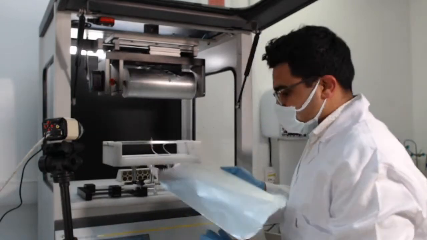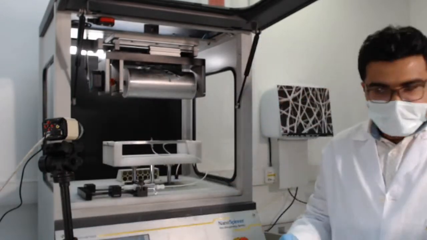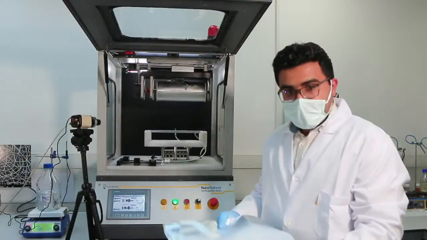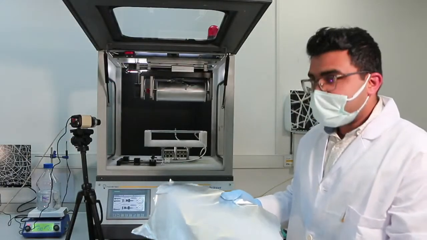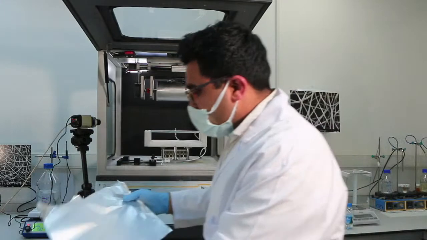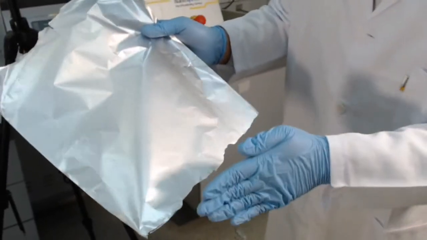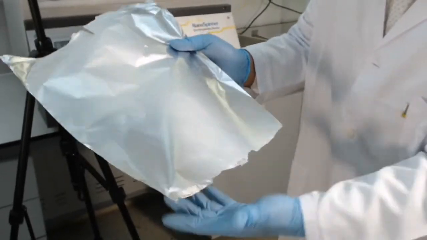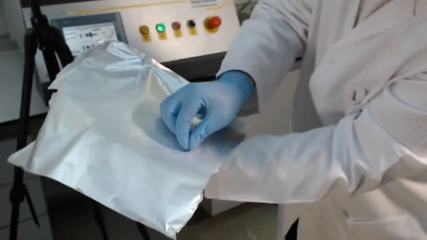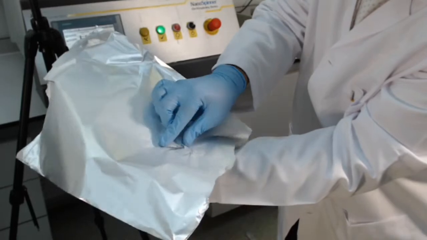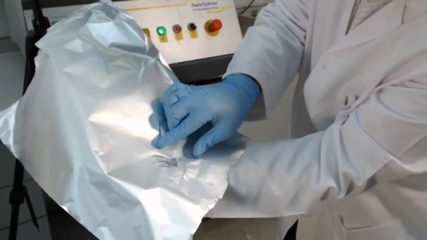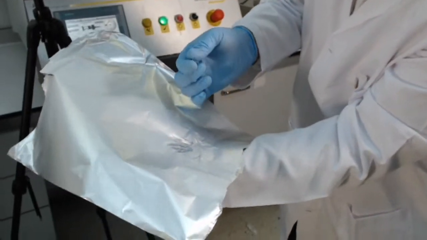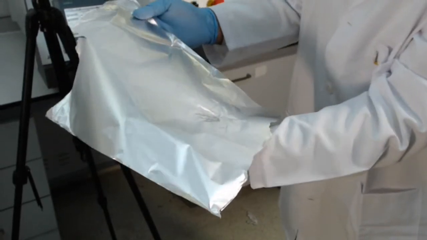Okay. So let's see if we can get a better view of this. Can you see the sample here? There is a small layer of PVDF nanofiber layer that latched onto this aluminum foil. So let me show you. You can see that these layers are being formed. So these can be post-processed.